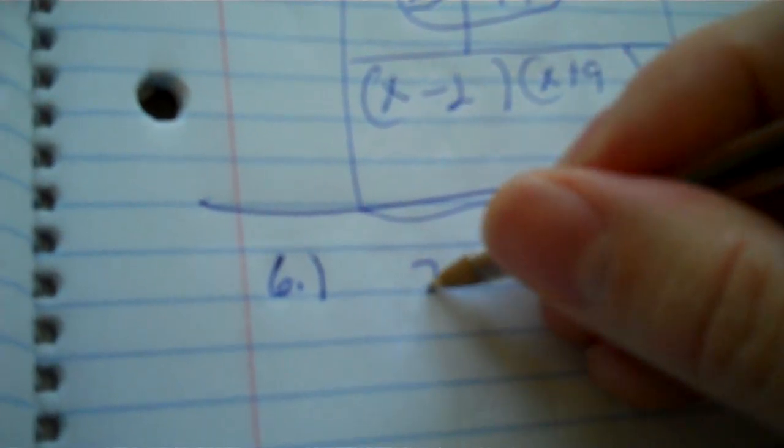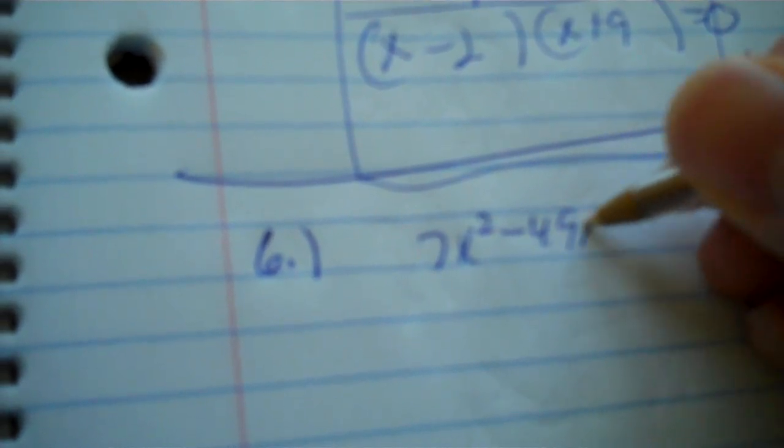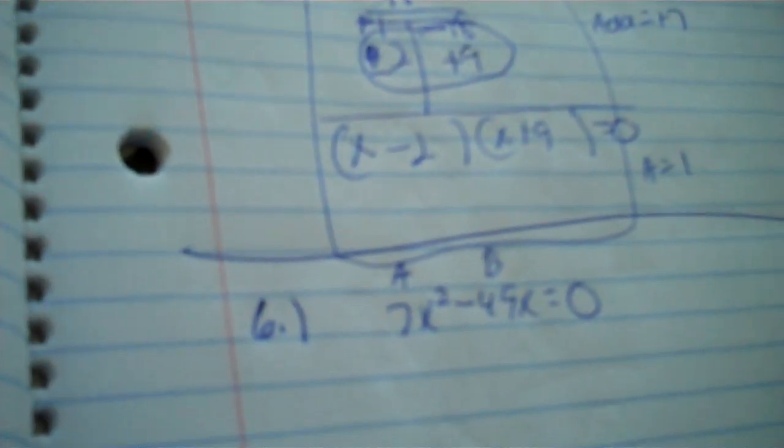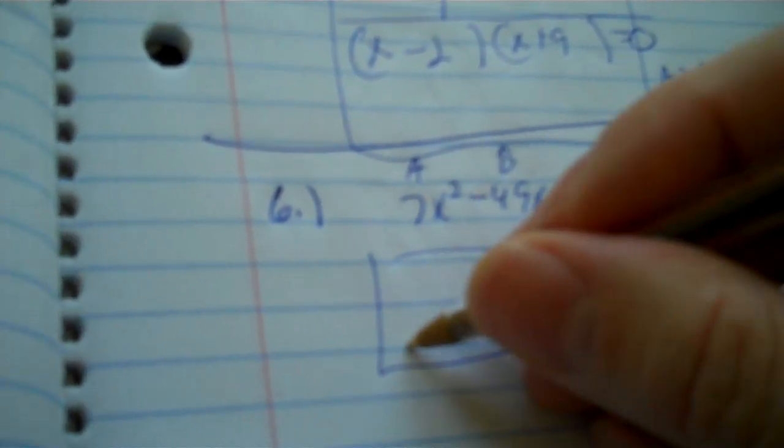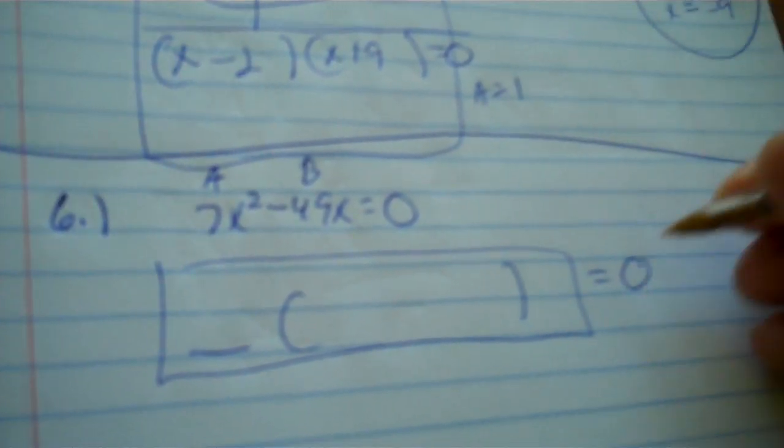Okay, number 6, 7x squared minus 49x equals 0. So that's 2 answers. This time we have an A and a B. With an AB, just the GCF is the way to go. That's all you need.